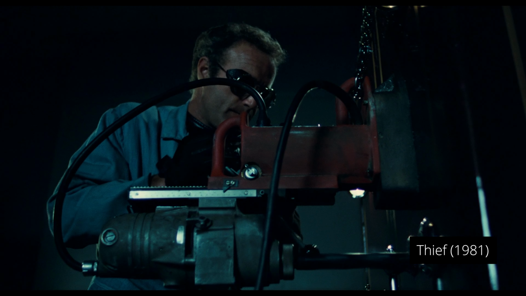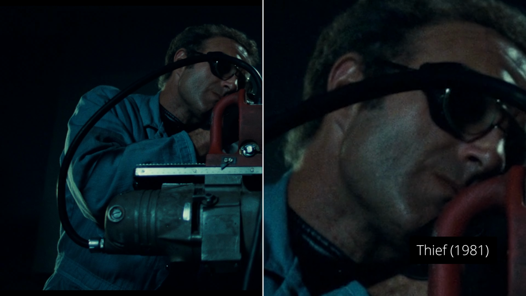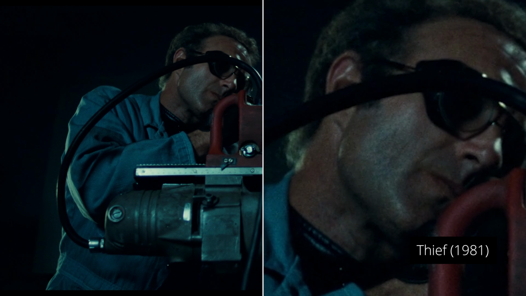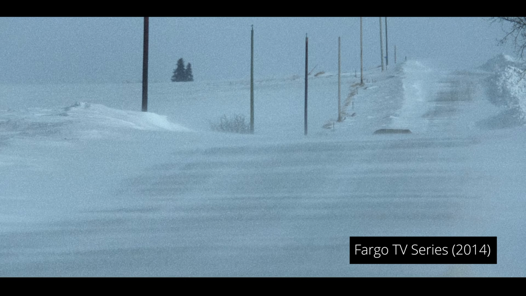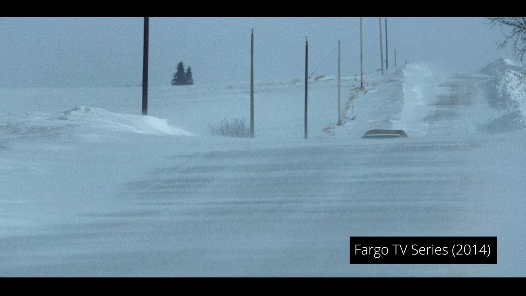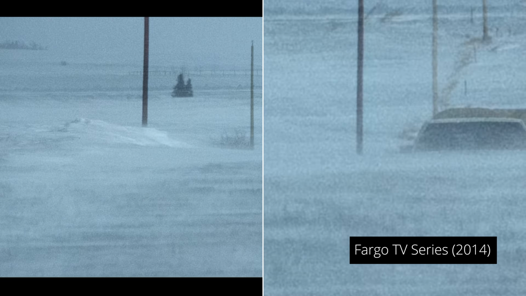Grain is the dancing speckles you see on the screen when you're watching analog celluloid film. It's silver halide crystals, which is a substance which makes film sensitive to light, and it's an integral part of the analog viewing experience. I would recommend watching films and observing how grain is used in them. You'll start noticing it everywhere.